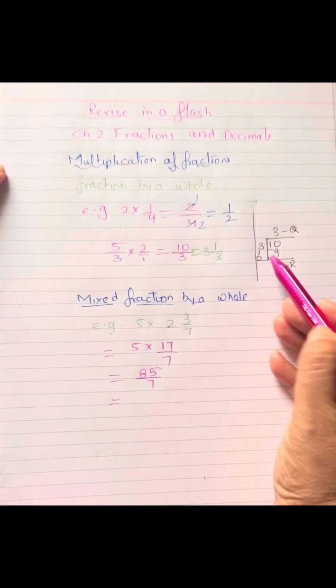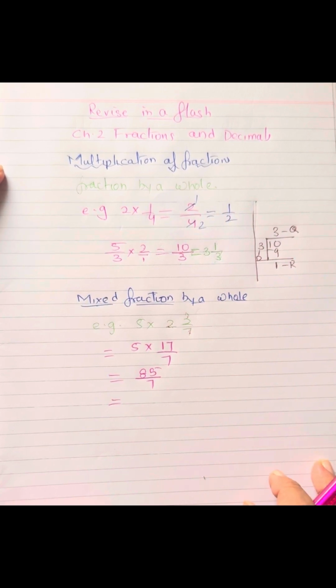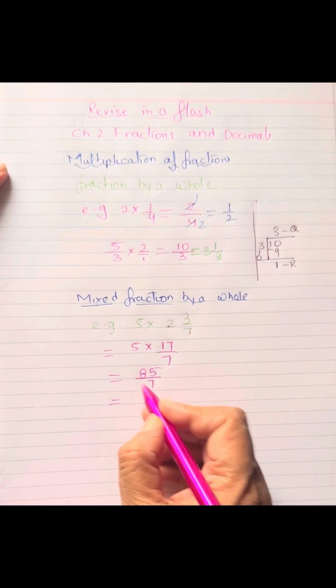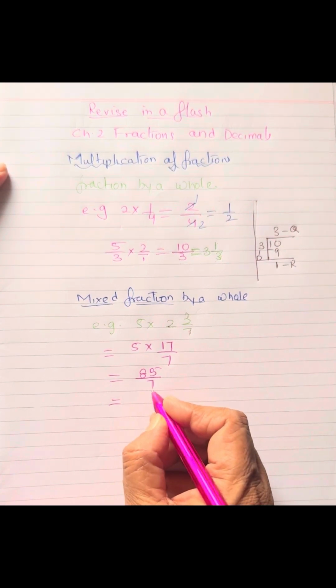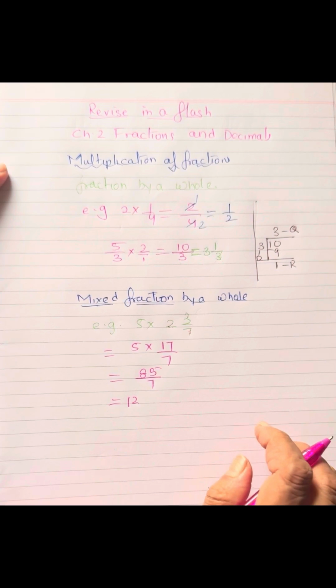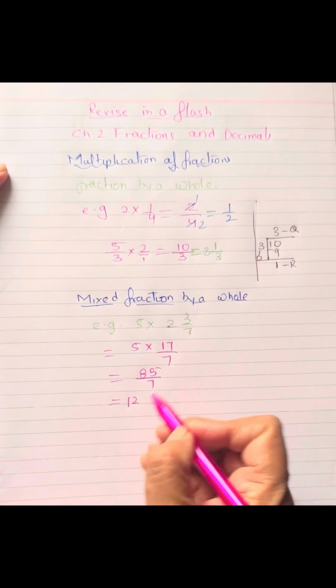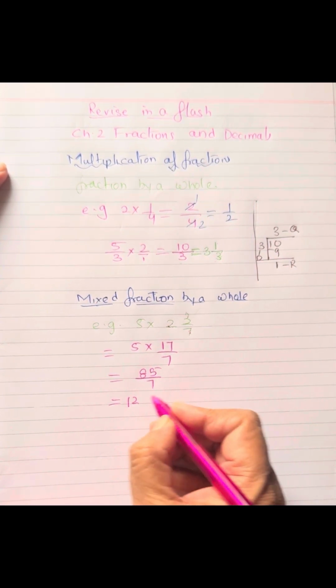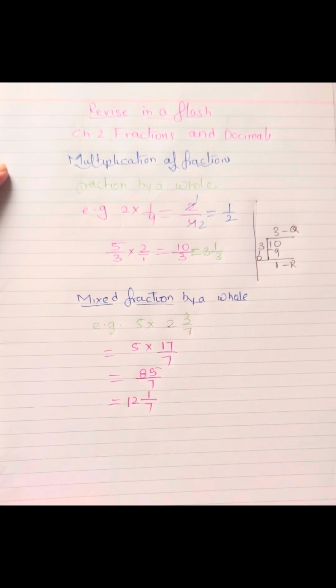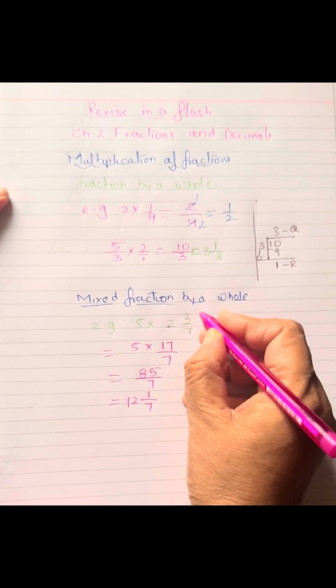Now I have just shown you how to convert it into mixed form. You should also learn, in 7th standard, you should be able to convert it mentally, right? So you know 12 sevens are 84. So you're dividing by 7. So here the whole part will be 12. And 12 sevens are 84. So 85 minus 84 is 1. So 1 will be your remainder. So 12 whole 1 upon 7. Okay. Let us take one more example.